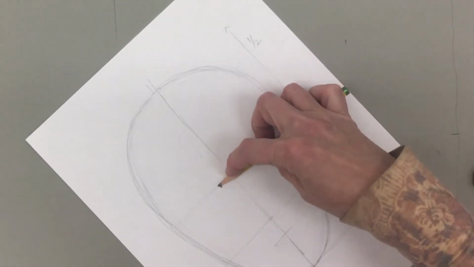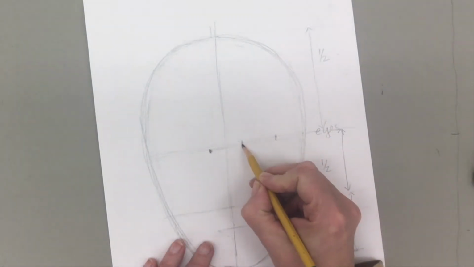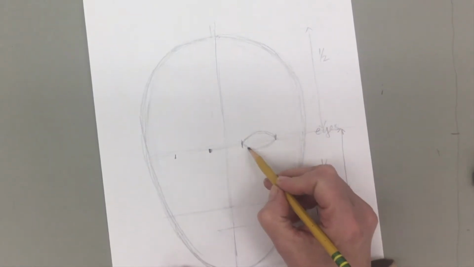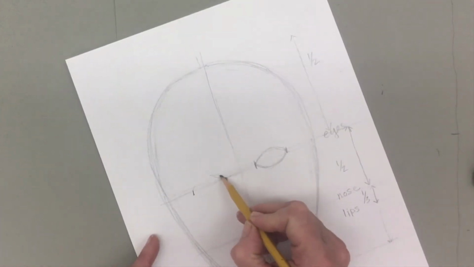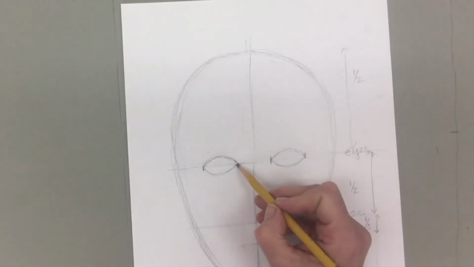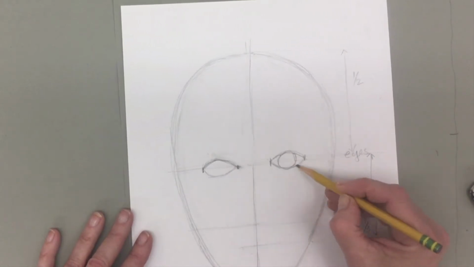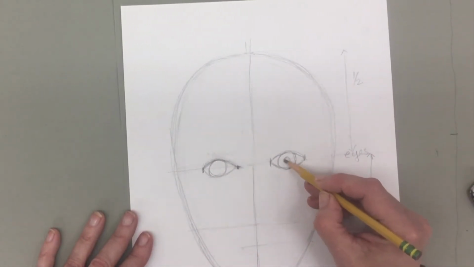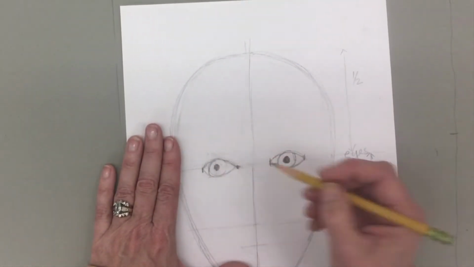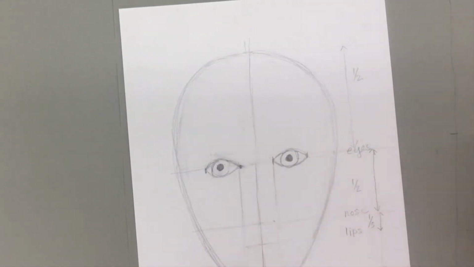Okay, the eyes are about an eye width apart, so we need to decide how big the eye is going to be, and then you can use your pencil to make little marks for how wide the eyes are going to be. Then the eyelids are going to be more or less a football or an almond shape. And the iris, the colored part of the eye, touches the top and the bottom of the eyelid. And then the pupil goes right in the middle.